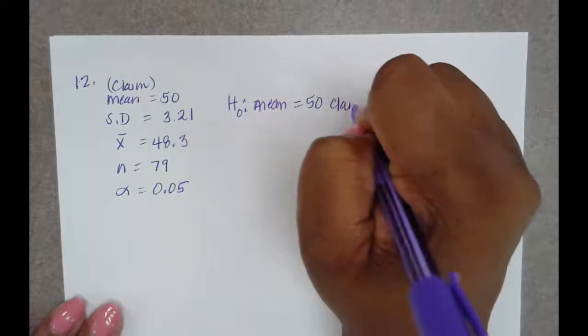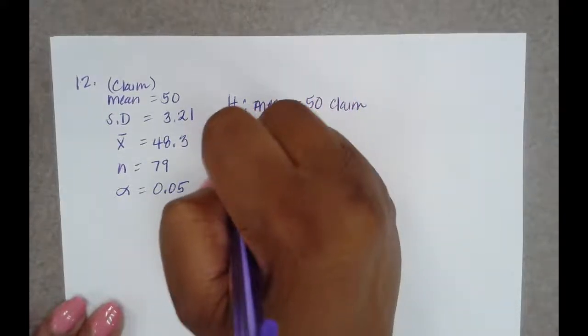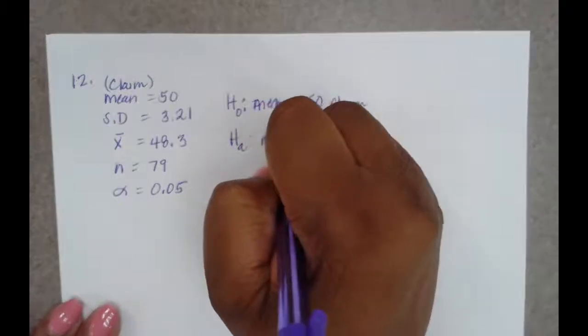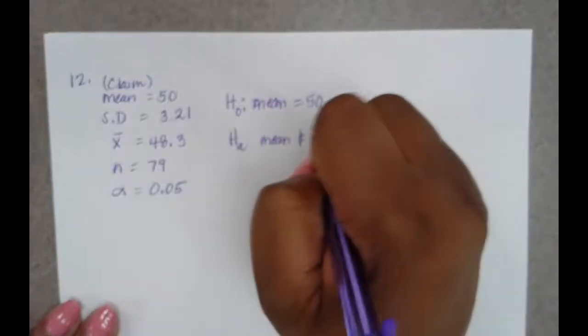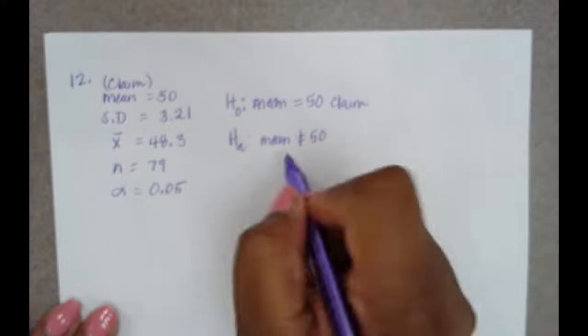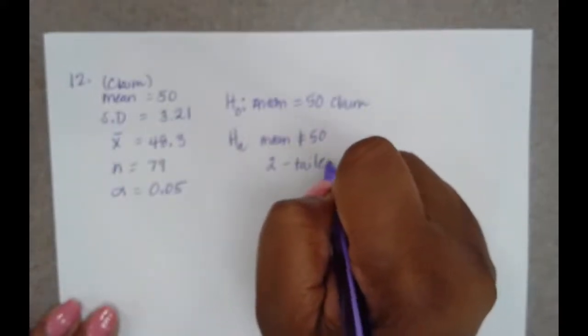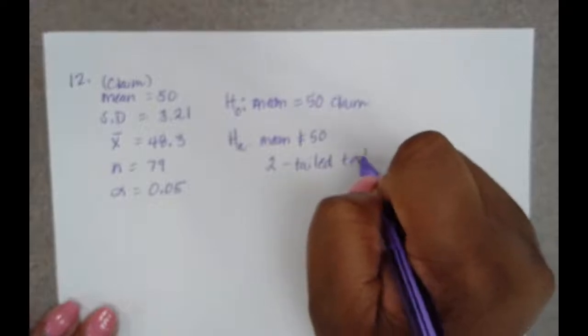That's also our claim. HA is the complement to that, which is the opposite, that the mean would not be equal to 50. We also know that this is a two-tailed test because the H alternative involves the not equal to sign. Now our job is to first find the standardized test statistic. That's what we're about to do now.